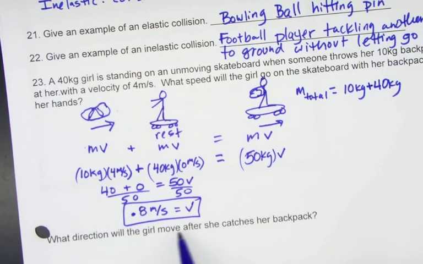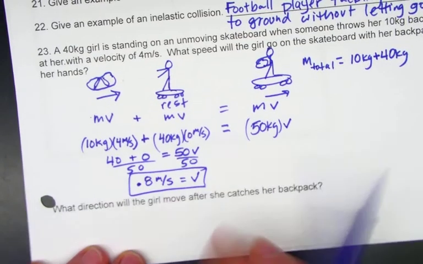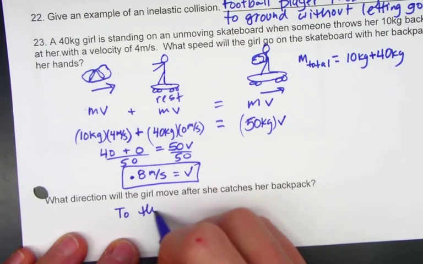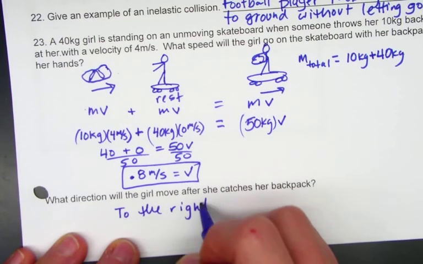So what direction will the girl move after she catches her backpack? Since this is a positive number, we are assuming she's moving to the right. To the right.